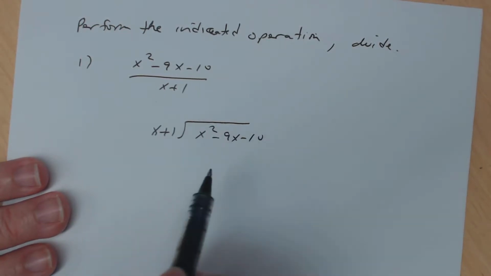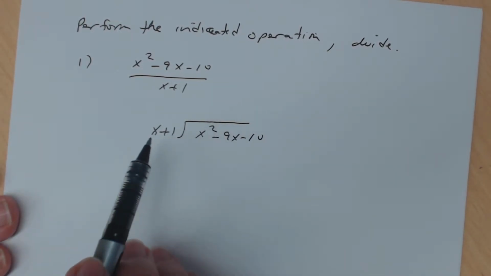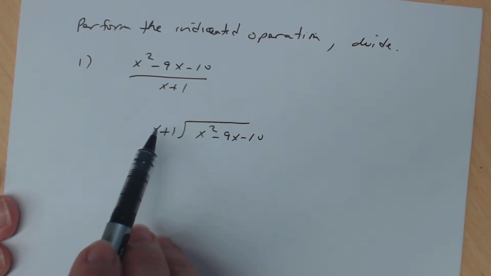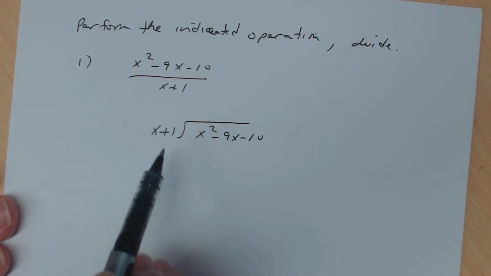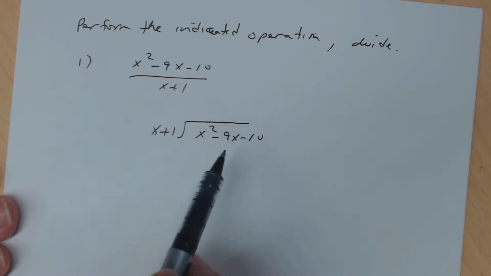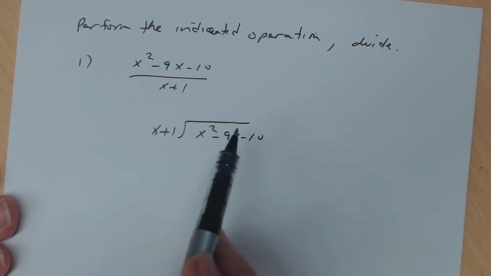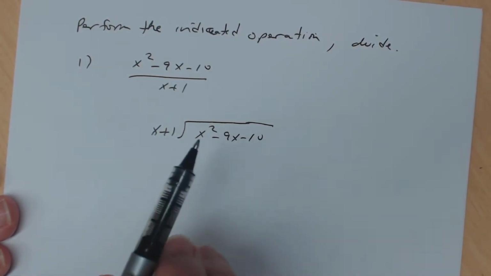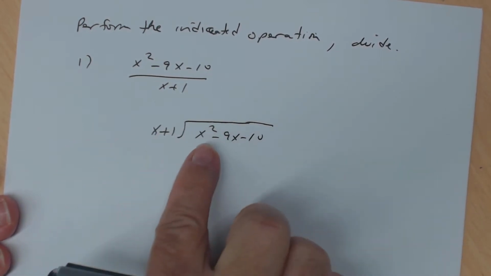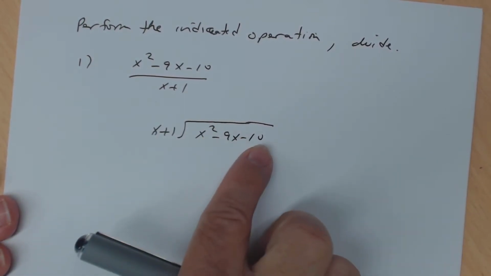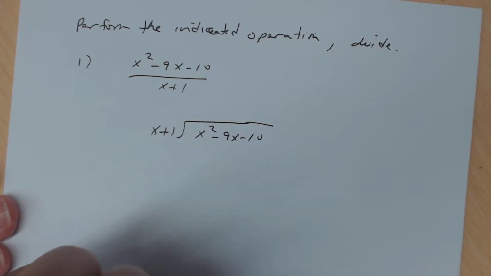And then also be aware of our descending order. This is in descending order. I'm going from x to the second, x to the first, and then the constant. Okay? And in this case, there's no missing term. You have an x squared term, you have an x term, you have a constant. You have the x term, you have a constant.